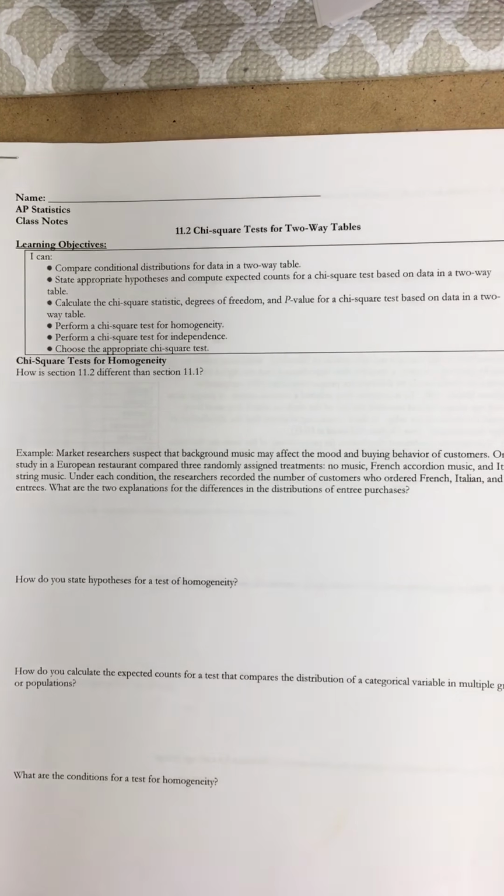So starting out, how is section 11.2 different than section 11.1? I talked to a few of you about how basically 11.2 is to 11.1 what chapter 10 was to chapter 9. So we're going to be comparing the distributions of a categorical variable in two or more populations or treatments, rather than just comparing the distribution of a categorical variable in one population to a hypothesized distribution.